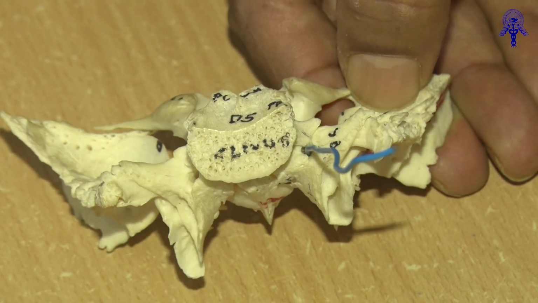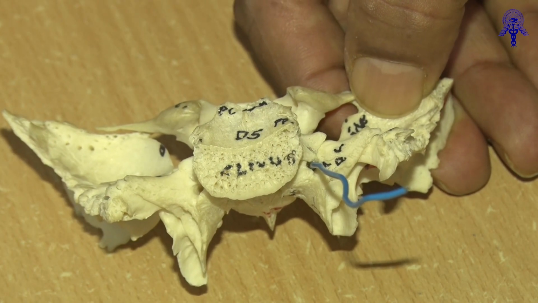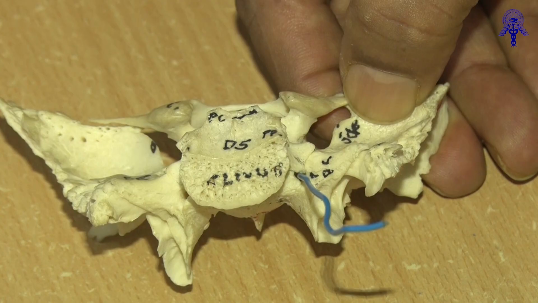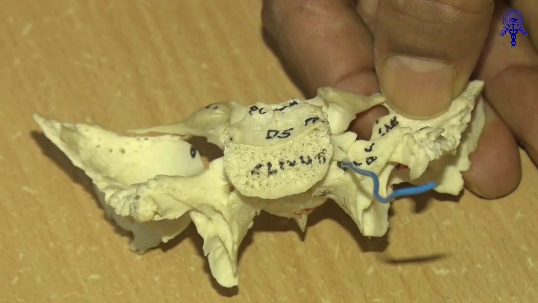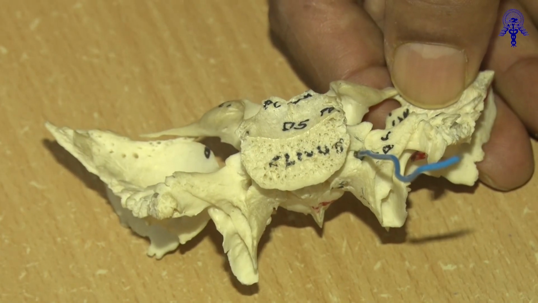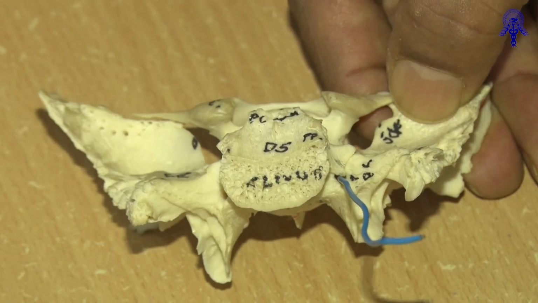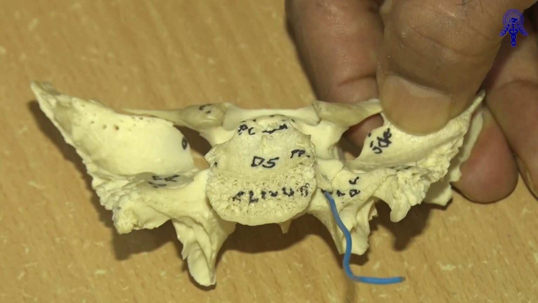The relationship on the posterior surface of the pterygopalatine fossa between the nerve of the pterygoid canal and the maxillary nerve is lateral to medial. Lateral is the maxillary nerve, medial is the Vidian nerve. Understand?